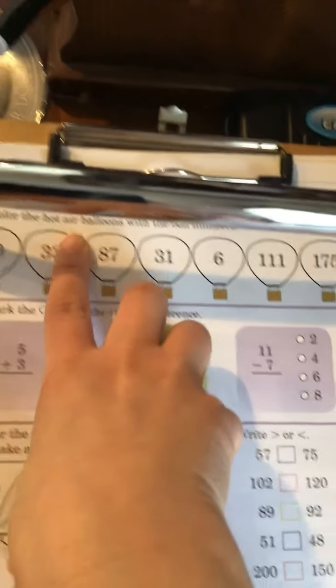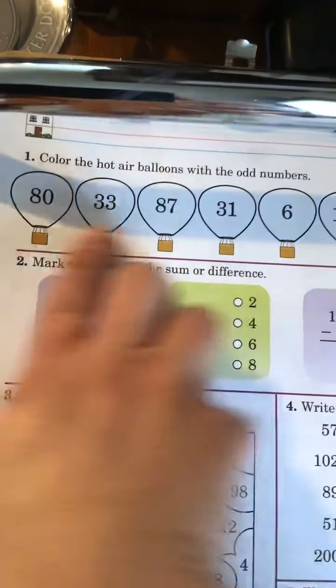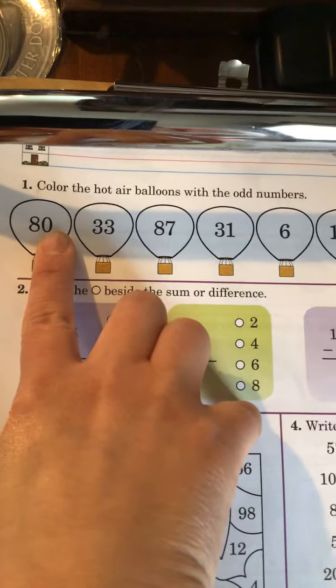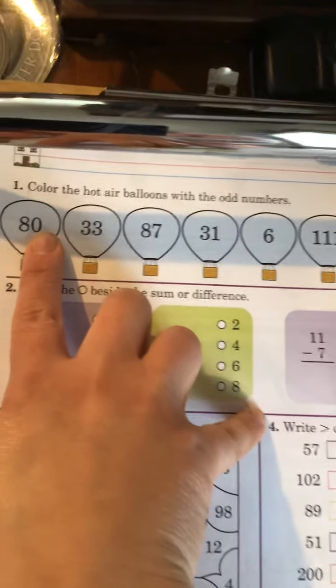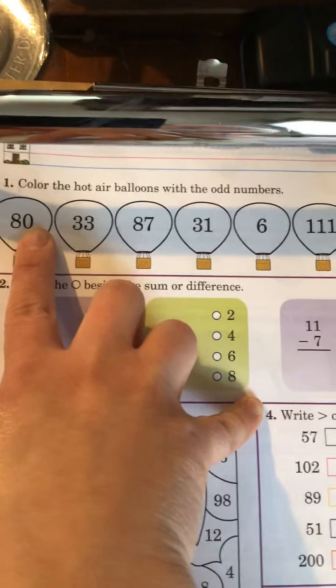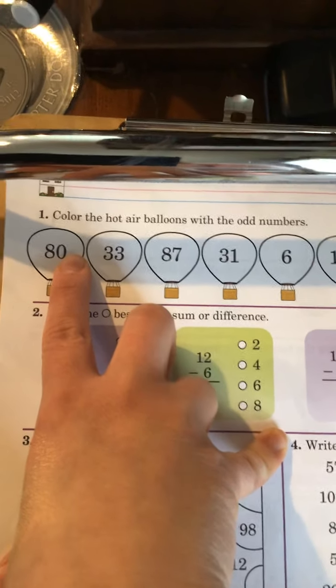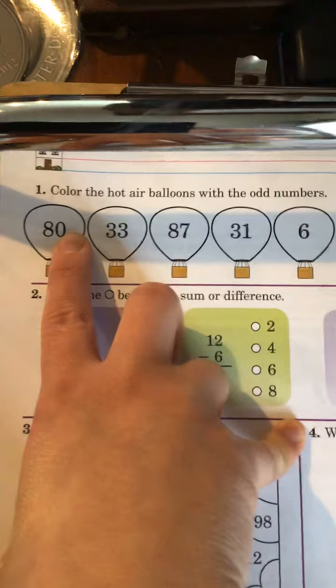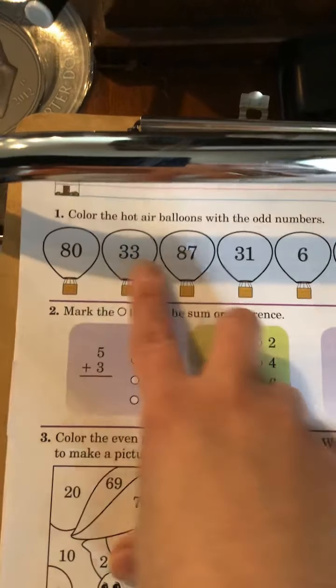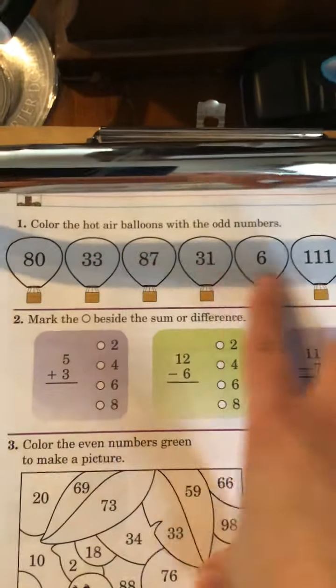So, here on your paper, it says to color the hot air balloons with odd numbers. So you're going to look in the ones column, and if it has a 1, 3, 5, 7, or 9, you're going to color it. So 80 has a 0 in the ones column. That's even. So we're not going to color that one. Then you're just going to look in the ones column for the rest of the balloons.